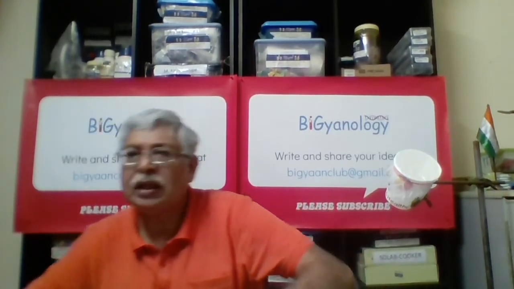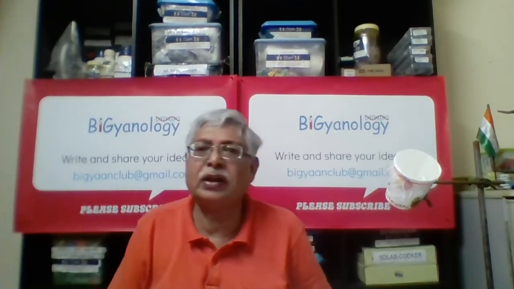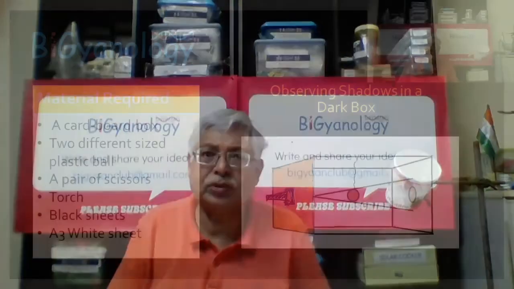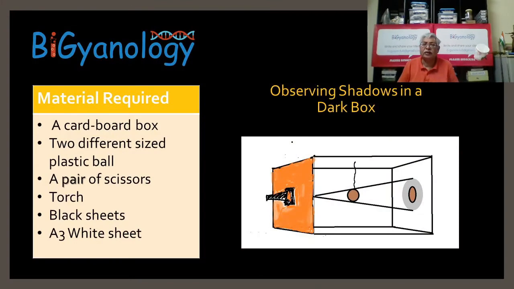So basically now we will see something we call a dark box. To make the dark box, we just need a cardboard box, some plastic ball, and some black paper. So we will remove the table.